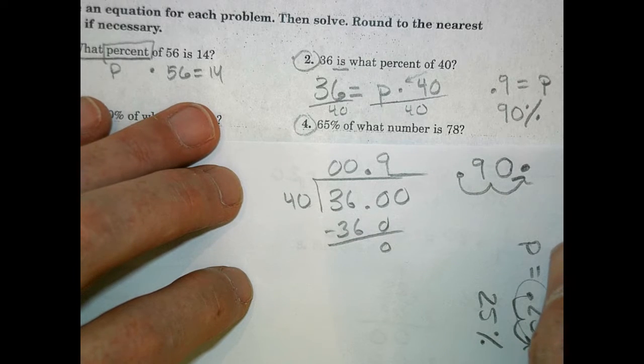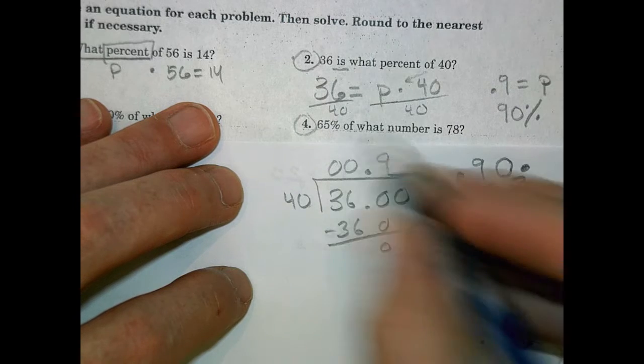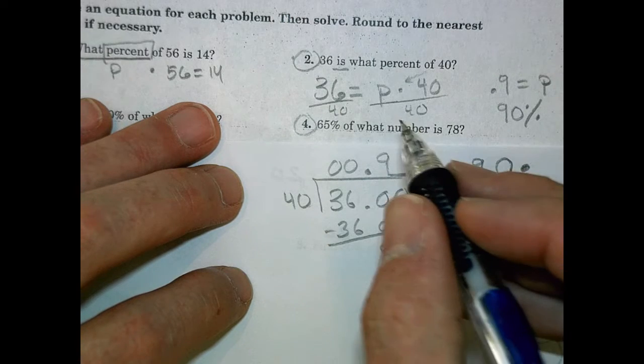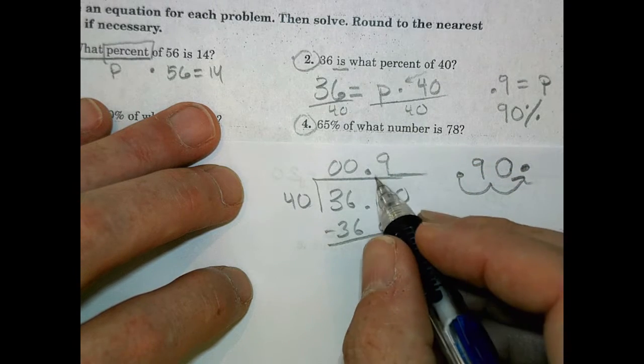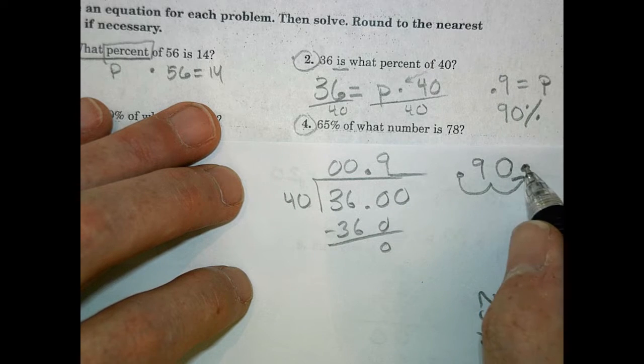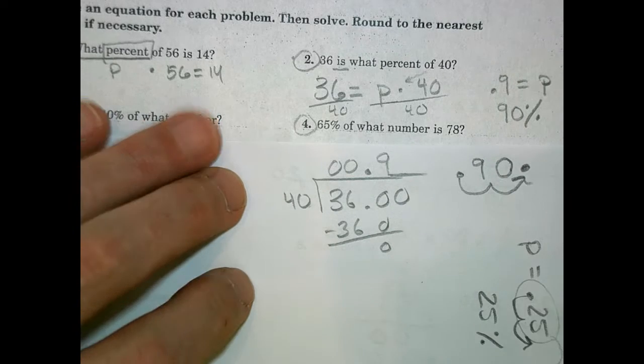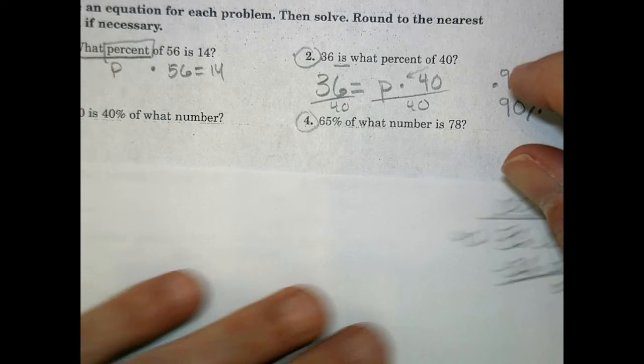To go from decimal to percent, we're going to go to the left. To go decimal to percent, sorry, we're going to go to the right, and to go percent to decimal, go to the left. Whew. Caught myself. Let's look at the next one.